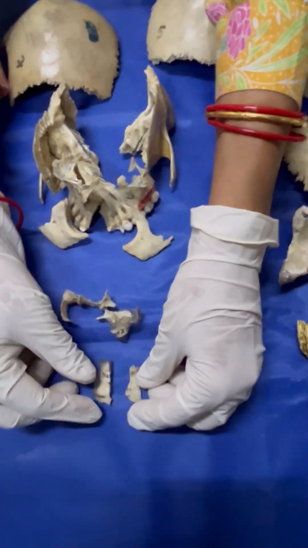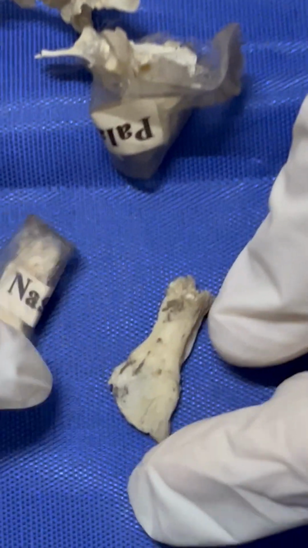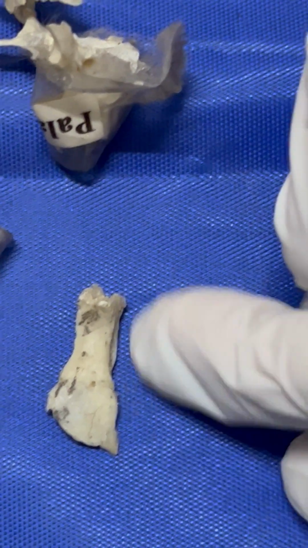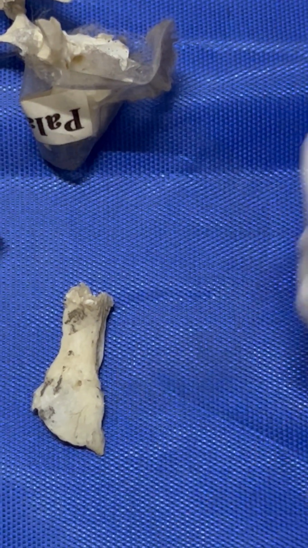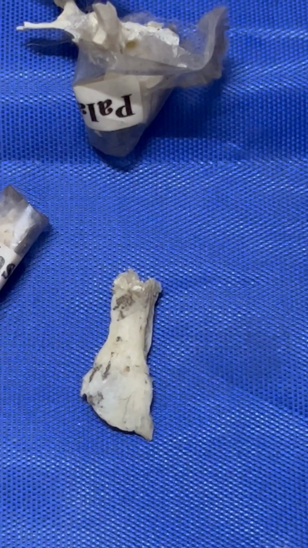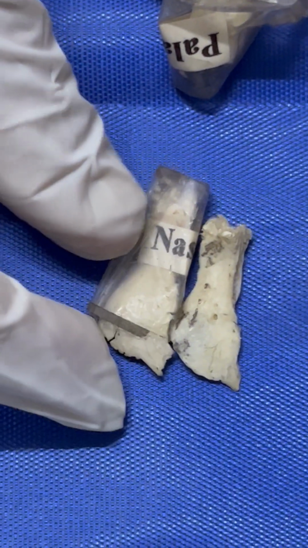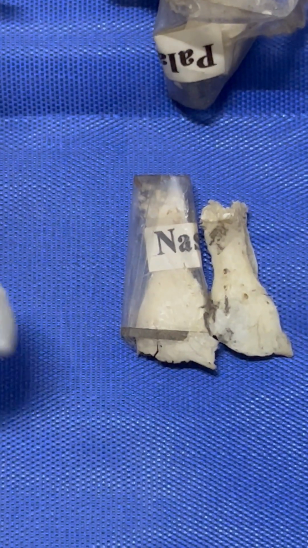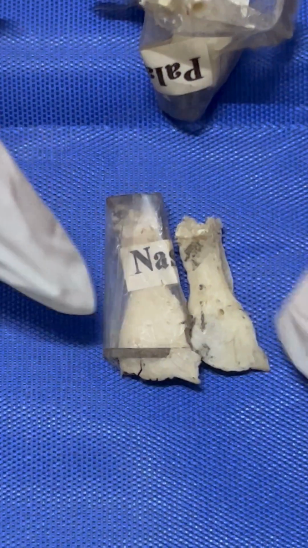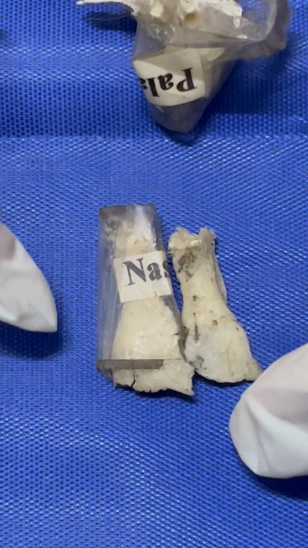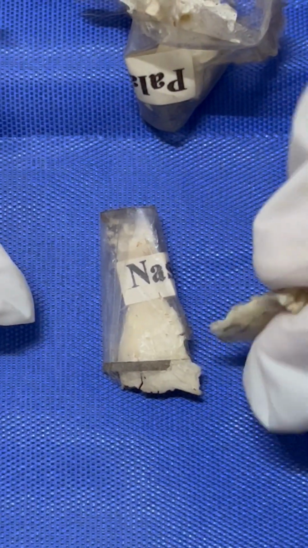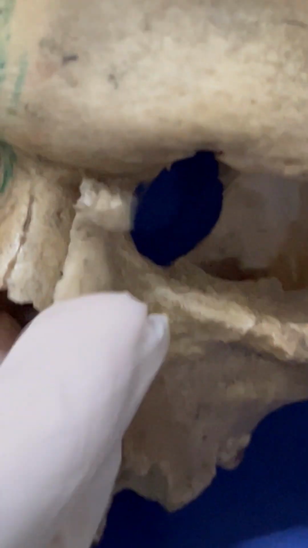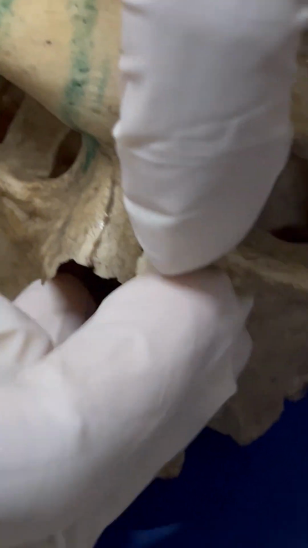Nasal bone. These are the two nasal bones. The medial border is straight while the lateral border is slightly not straight, because these two nasal bones form plain sutures. Inferiorly they are broad, superiorly they are narrower. So it is like this. You can see this belongs to the left side.